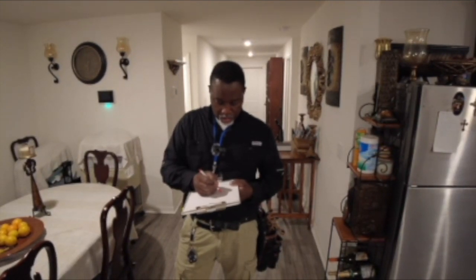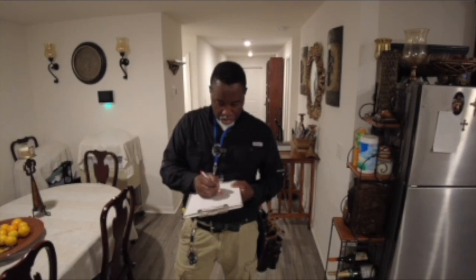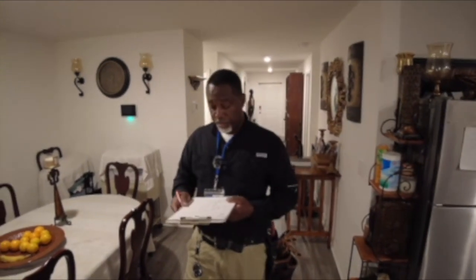We want to be sure that we take in consideration the cabinets, their positioning, how it affects the ceiling.